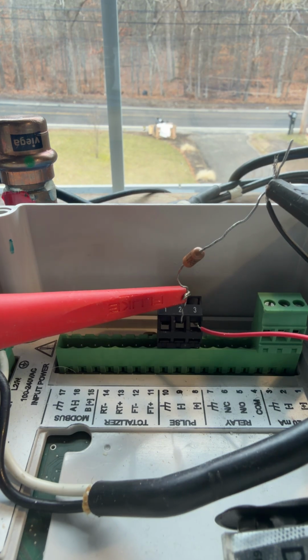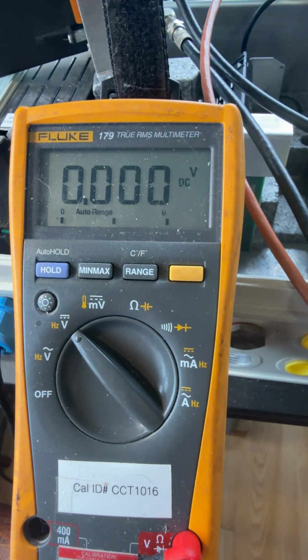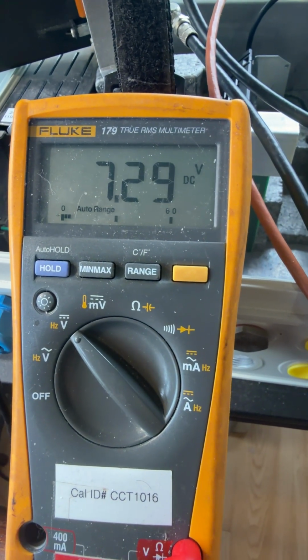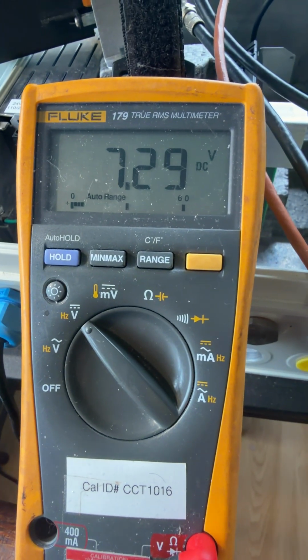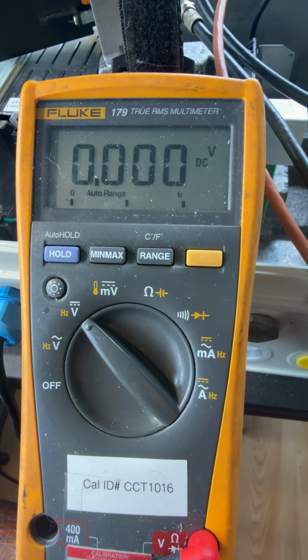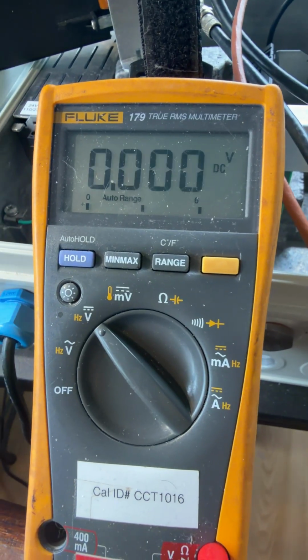And if you notice, let me switch my thing around. It's nice and slow, where I can read the total voltage of the battery, and then it switches to 0. And this is DC volts. And let me show you why.